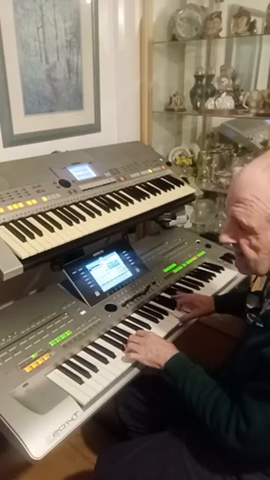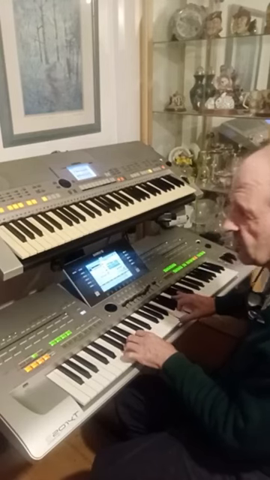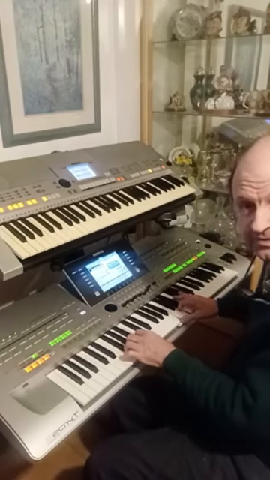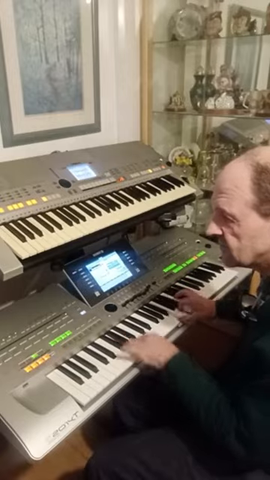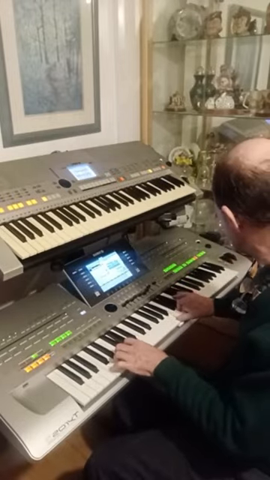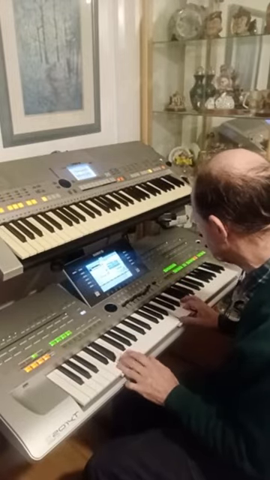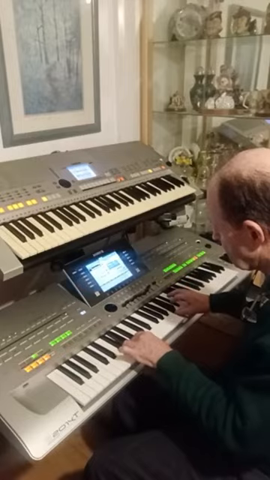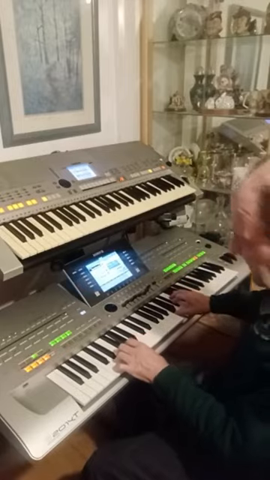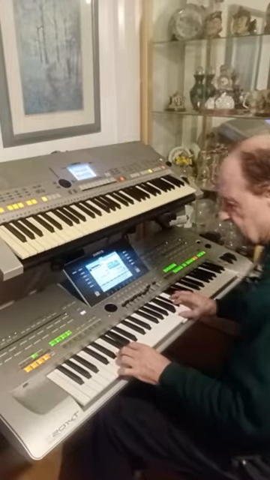Cancel out the piano, brings the organ lower, and then brings the strings higher. That's the sort of same things as Hans Zimmer does.